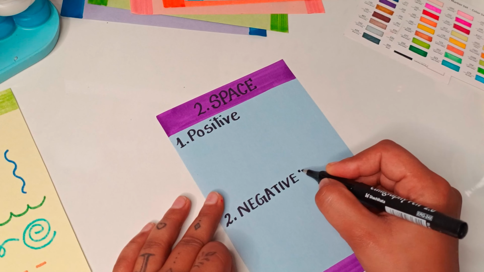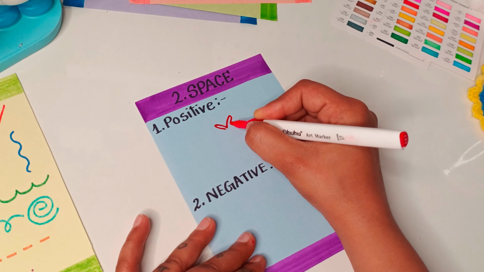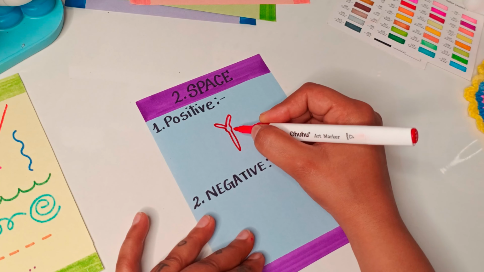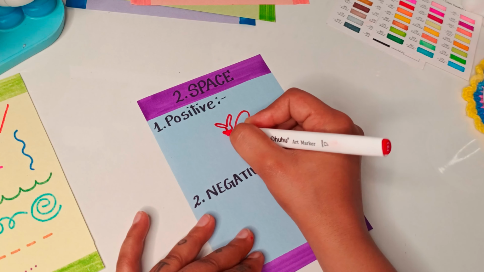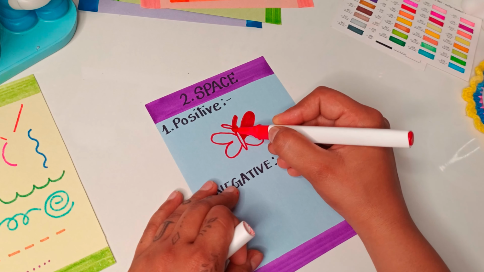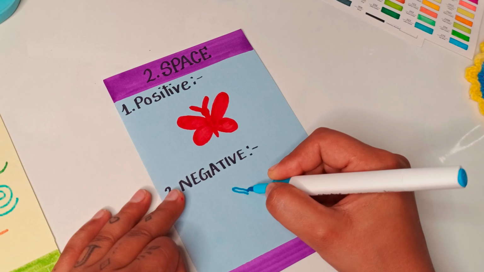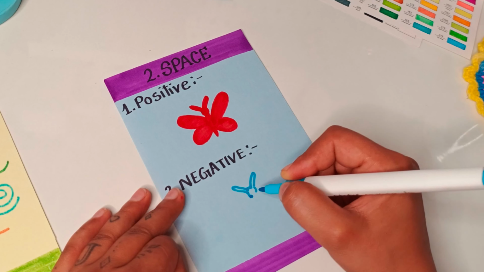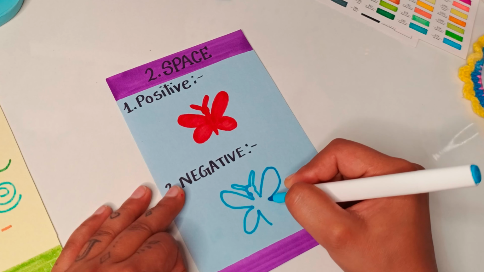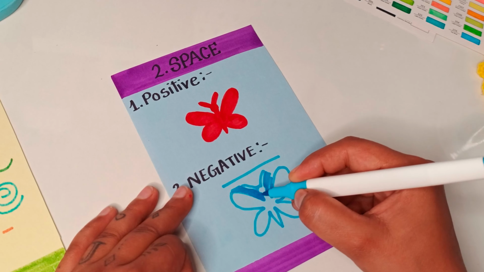Positive space is when you are drawing a butterfly or any other object or drawing. If we color the picture which we have drawn, filling our drawing with colors, that will be positive space. And negative space is if we are drawing the same or any different image, but we are not coloring the image or picture but coloring the background of it, that we will call negative space.